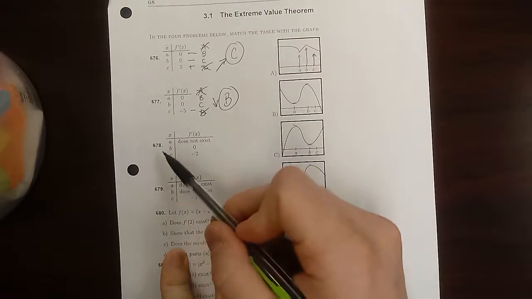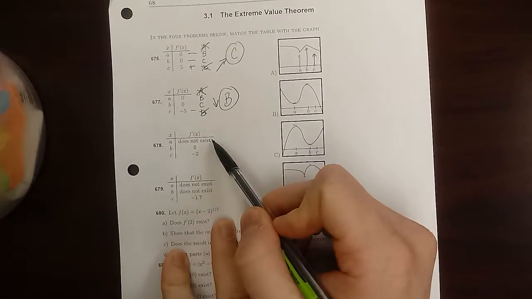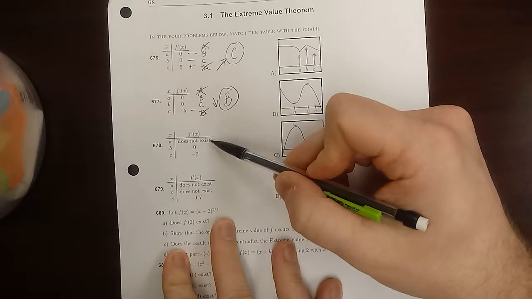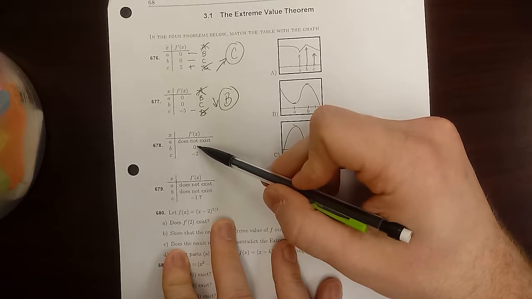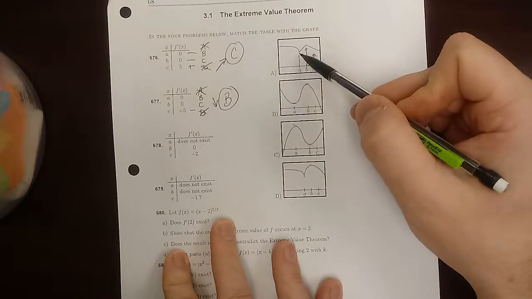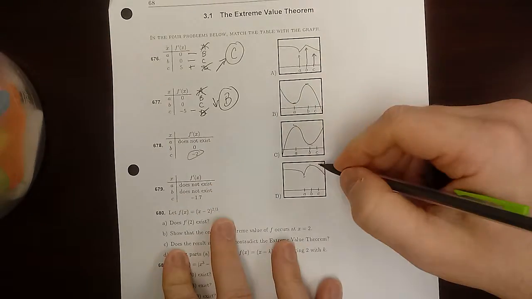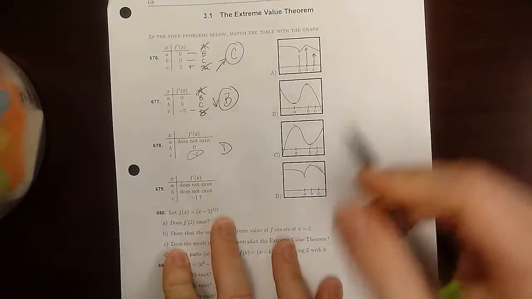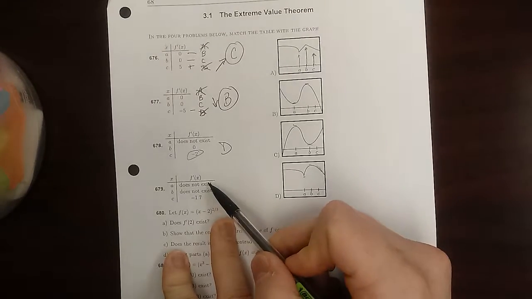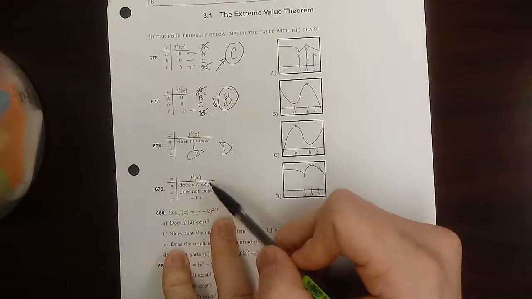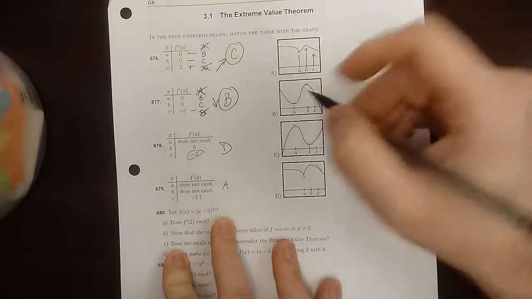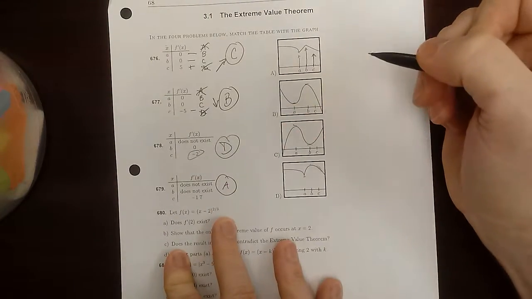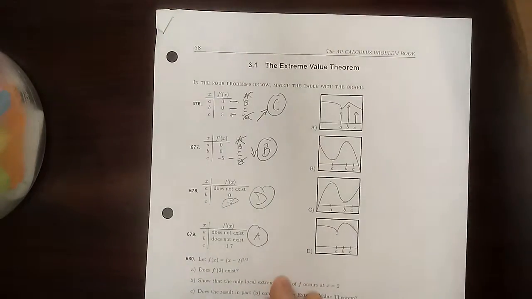This one says it does not exist, which is a cusp or a sharp point at A, and then at B, it has a slope of 0, which means we have a regular min or max. So it can't be A, it's got to be D, and that negative slope there matches that negative slope there. Similarly, those both fail, and we have that negative slope. Let me circle those. Let's keep going.